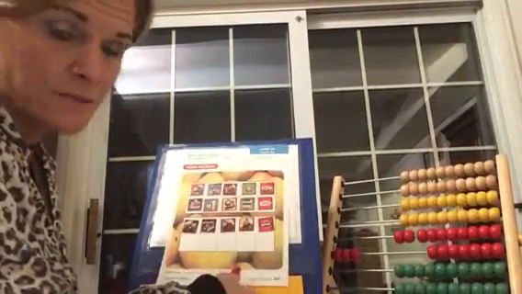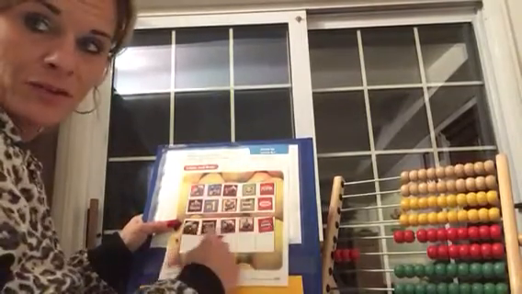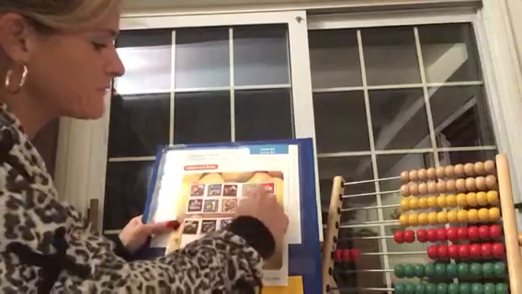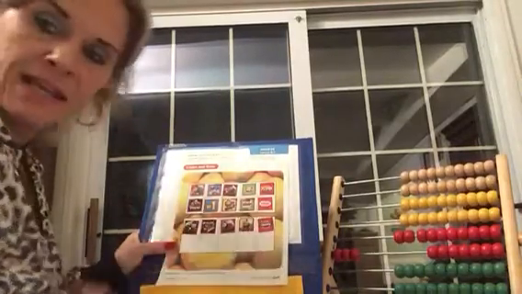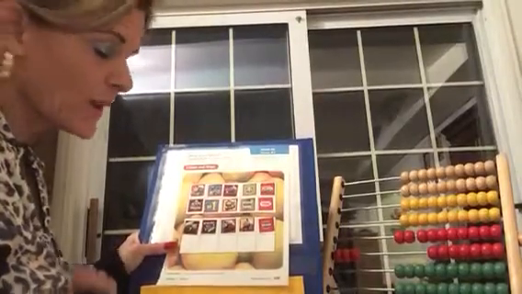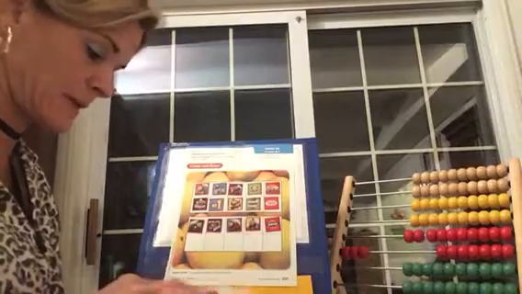Let's look at the 5 groups here. Remember, if we just look at the rows, they're going to be 5 groups. Let's count by 5s. 5, 10, 15. Did I get to 20 yet? No. 15 is less than 20, so I'm going to keep going.